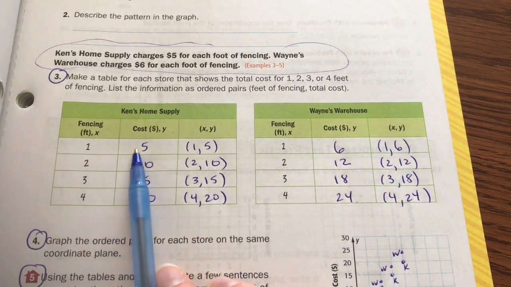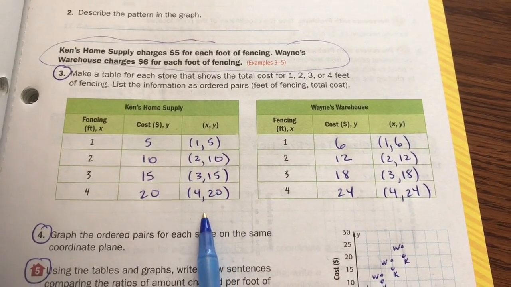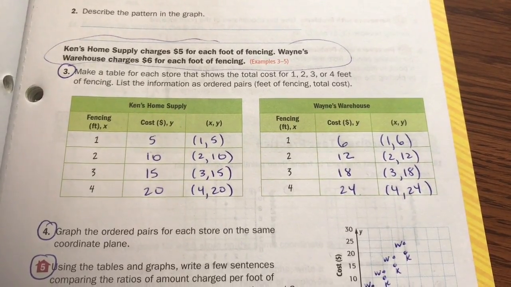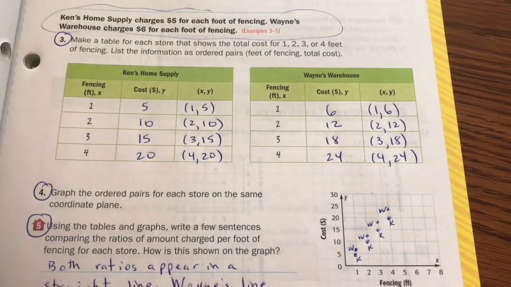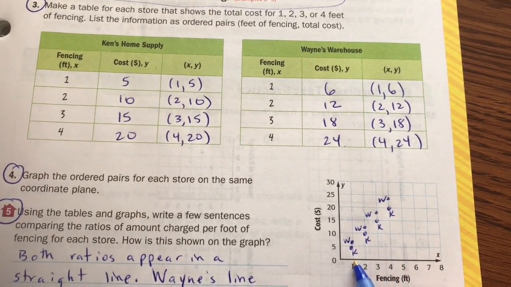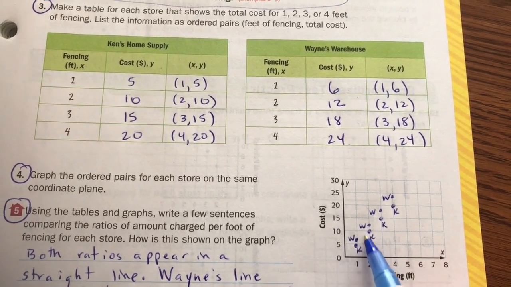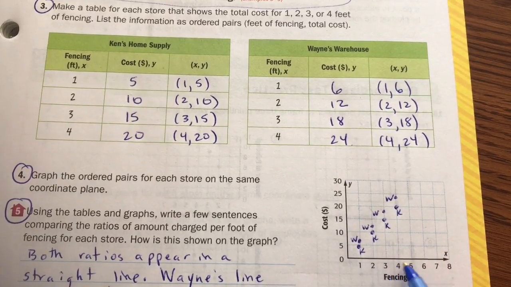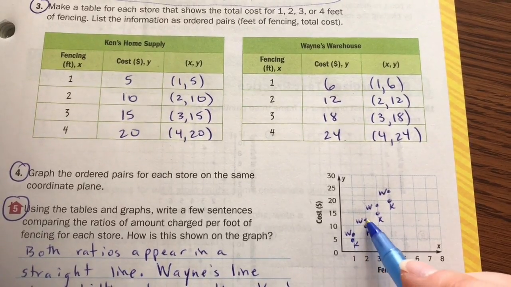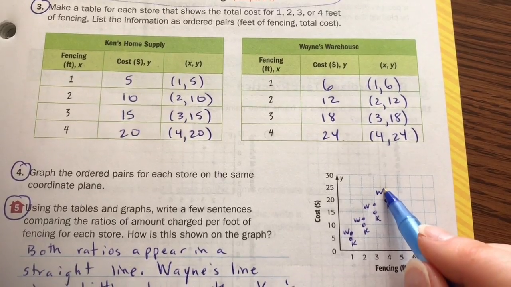All right, turn it into ordered pairs. So 1 to 5, 1 comma 5, 2 to 10, and so on and so forth. Here's 1 to 6, 2 to 12, so on and so forth. All right, then we had to graph the ordered pairs. So for Ken, I labeled it with a K. Ken's was easy. Wayne's was a little tricky because of the scale. So we had 5, 10, 15, 20 for each foot of fencing, but Wayne's was a little off the scale. 1, 6, 2, 12, 3, 18, and then 4, 24.